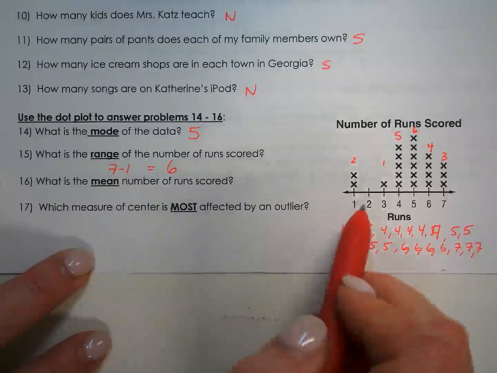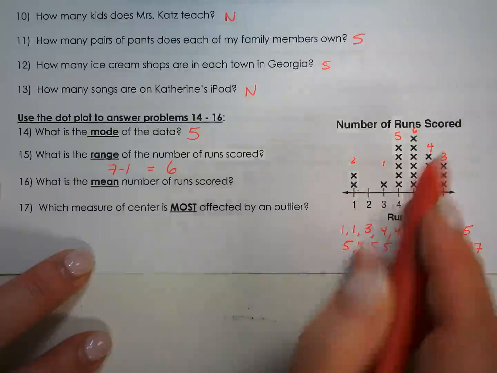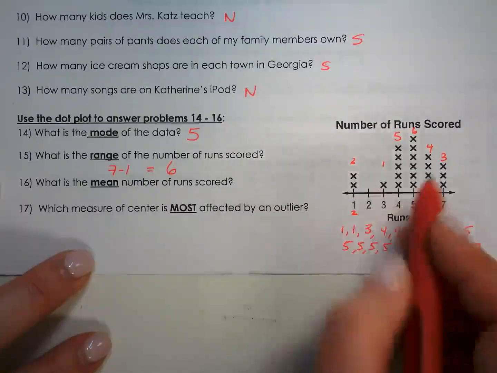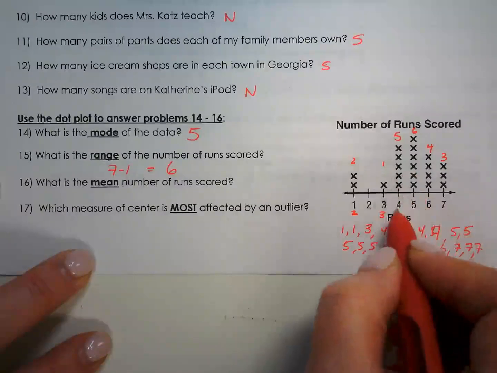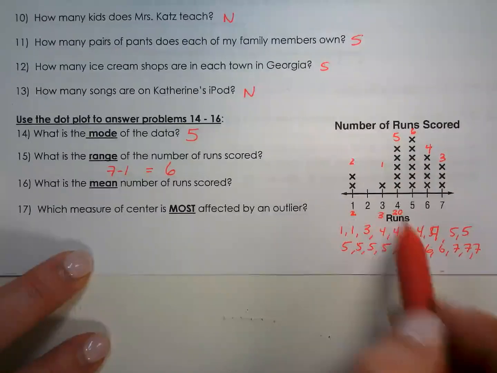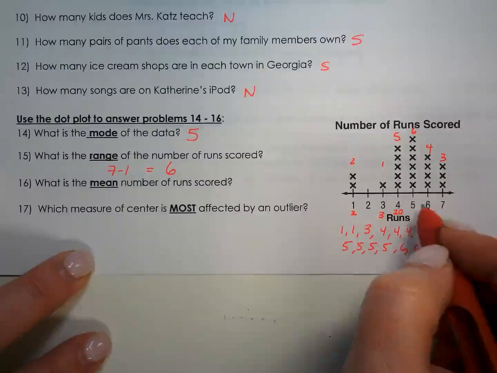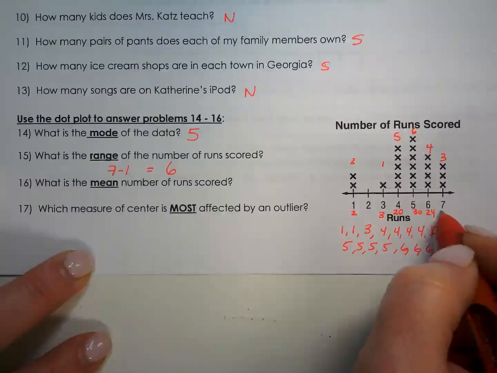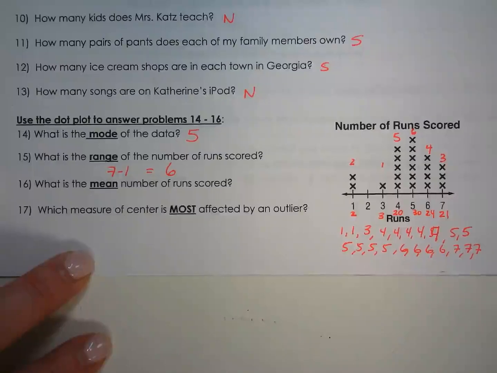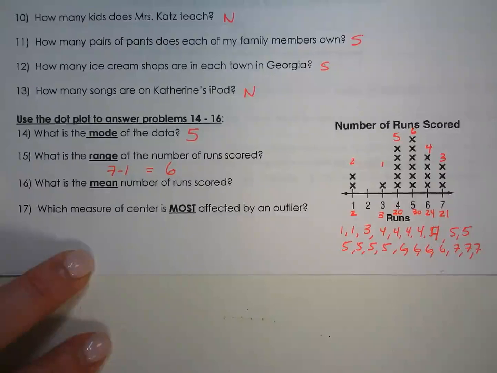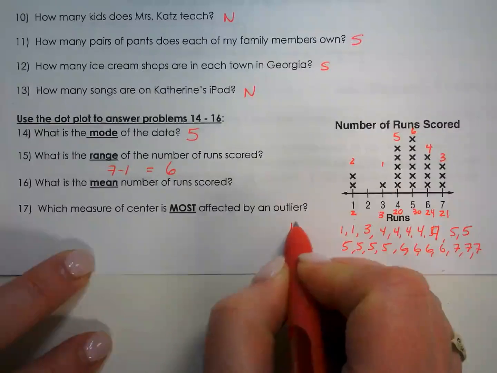Now, the fast way to compute that is if I have 2 1s, that means that this represents 2. If I have 1 3, this represents 3. If I have 5 4s, that's 20. So in other words, there were 20 runs scored by these 5 people. And here it's 30, and 6 times 4 is 24, and 7 times 3 is 21. And then we can add those numbers up. 2 plus 3 plus 20 plus 30 plus 24 plus 21. I get a grand total of 100. There were 100 runs scored here.